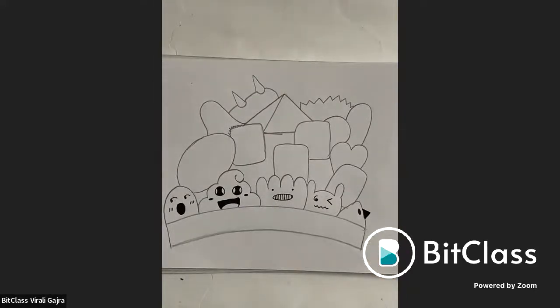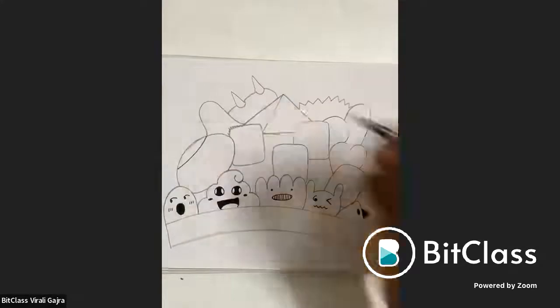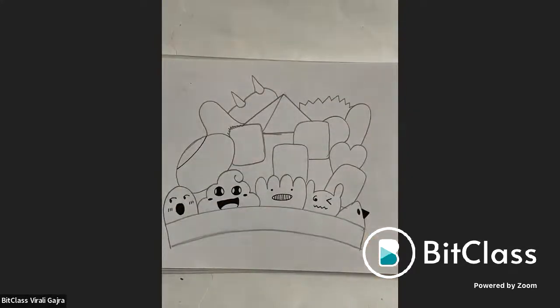Are you able to see it? We have a big shape over here, right? So let's add something cool inside it. Okay. So let's make a guy over here wearing glass. I'll just make one big curve.